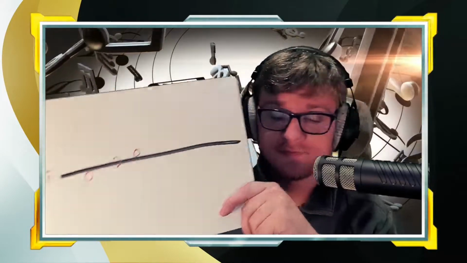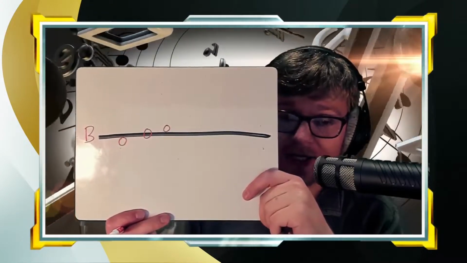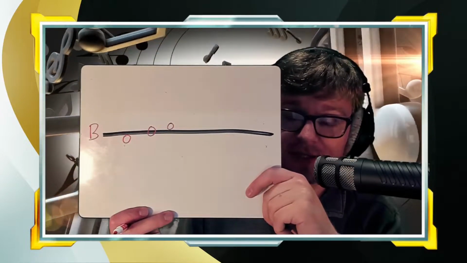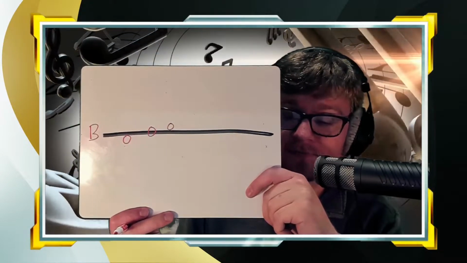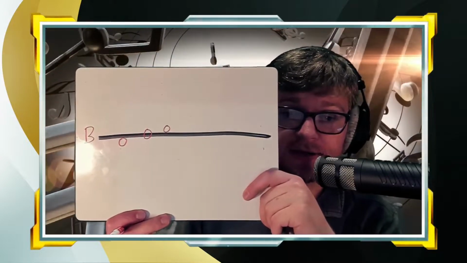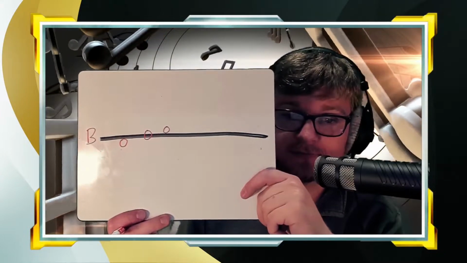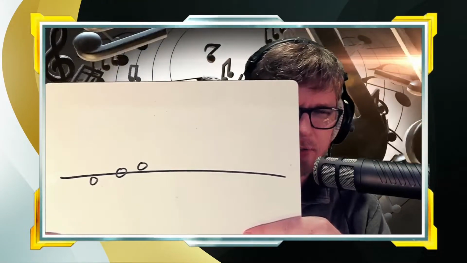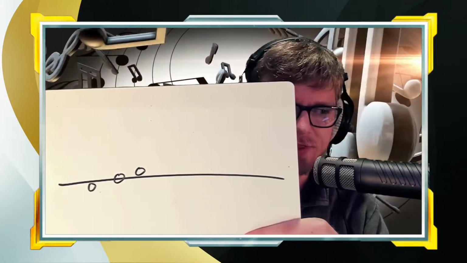Let's do one more. This time, the line note is B. And once again, pause the video and tell me what notes these 3 are. The notes are A, B, and C. So with all of this in mind, you notice that we are only limited to 3 notes with this system.